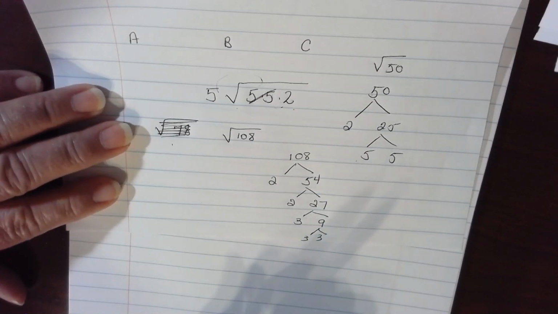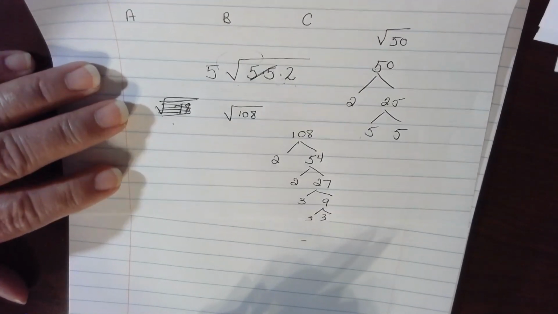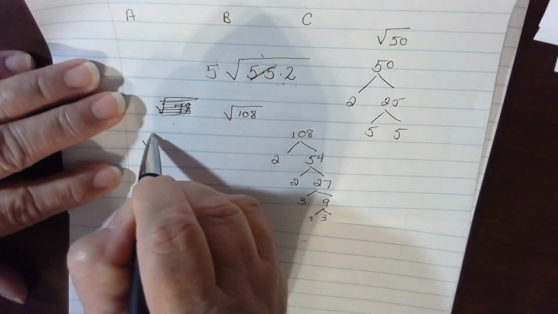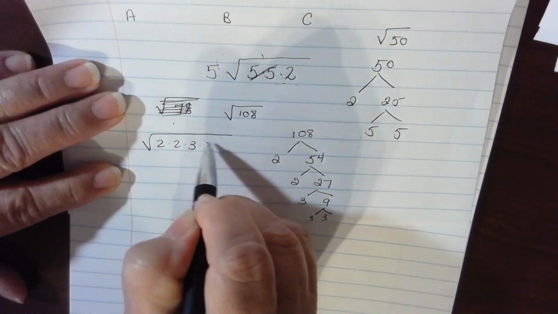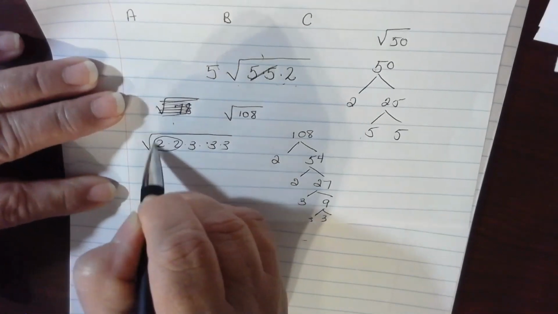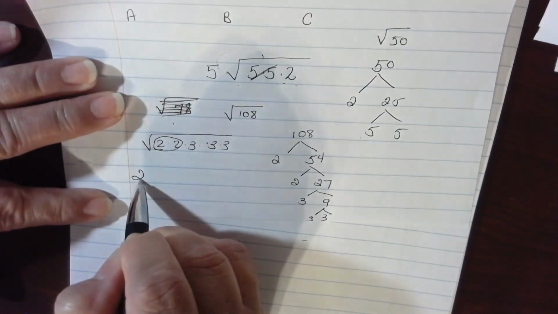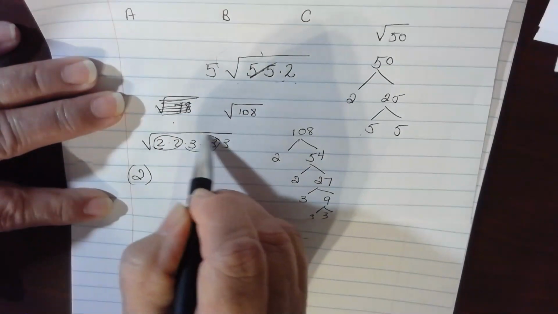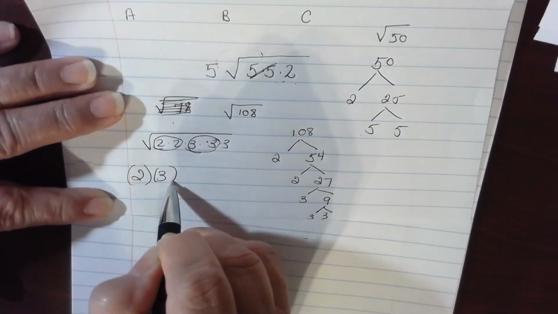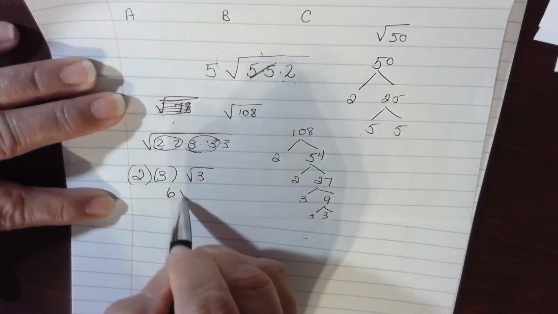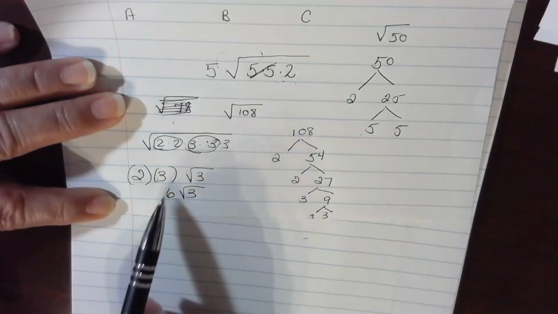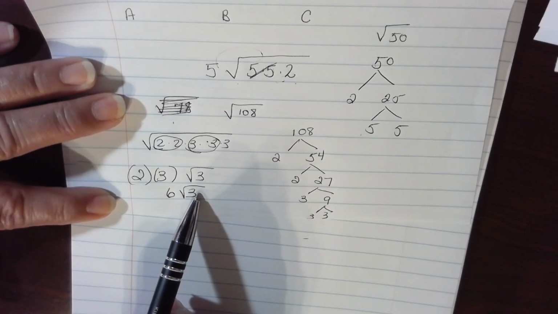You see how I got that? Right. So there's 1 two that comes out and 1 three that comes out, and a 3 stays beneath it. That's correct. Because of this, I put a 2 on the outside. Because of this, I put a 3 on the outside. And because of this, I leave a 3 in it. So my final answer would be 6 square root of 3.